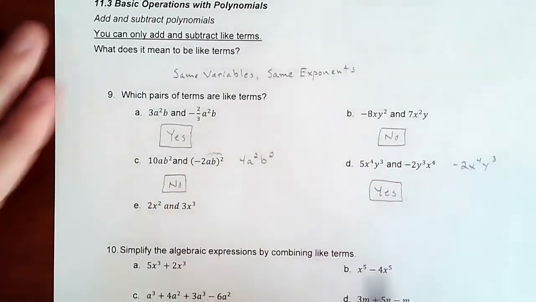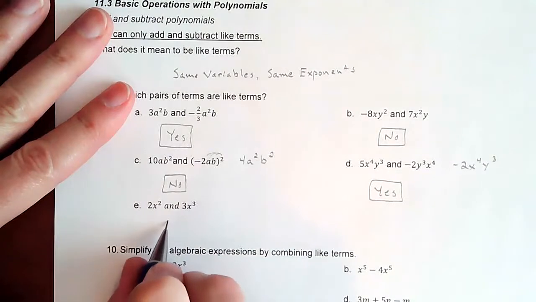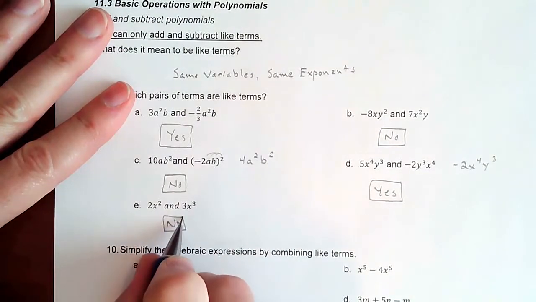All right, and then the last one of these is a no, because x squared and x to the 3rd are not the same. So as far as adding or subtracting, you would not be able to put them together. So they're not like terms.